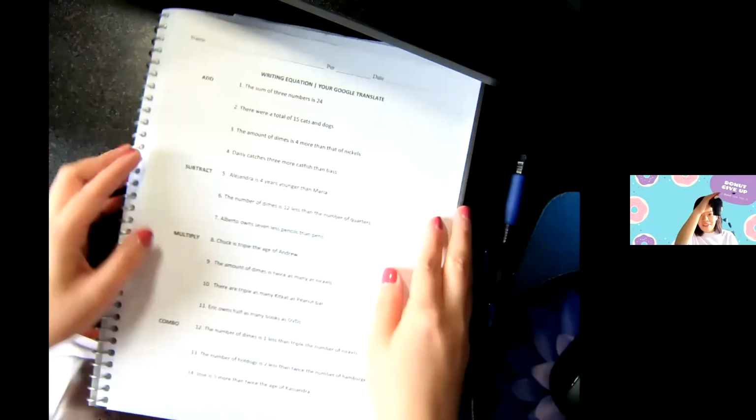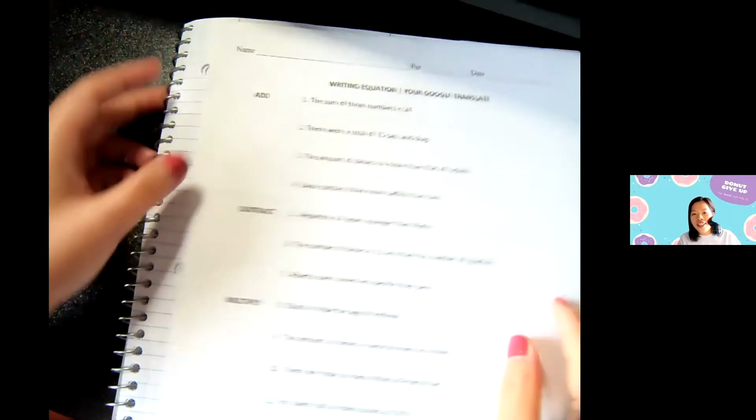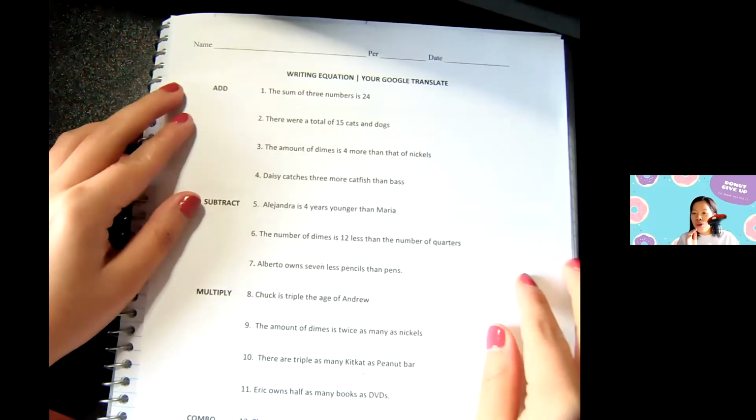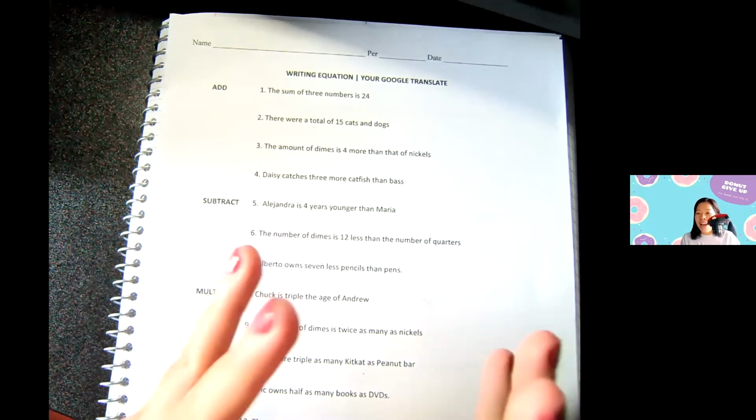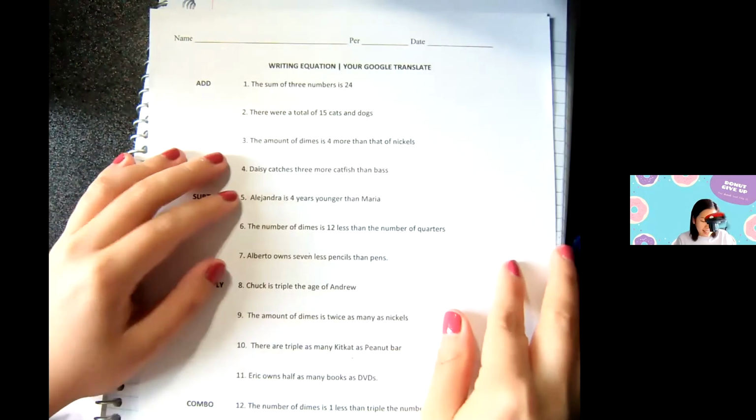This is the paper for today. It's like your Google Translate. So we're gonna translate words into math equations. Okay, so the first thing you're gonna do is take a look at the layout.